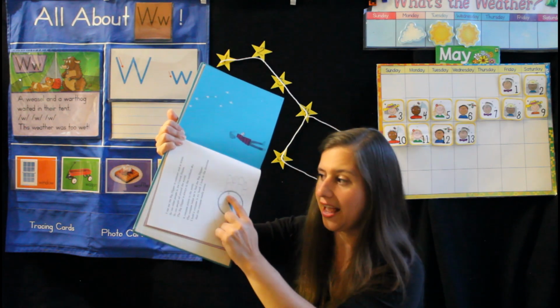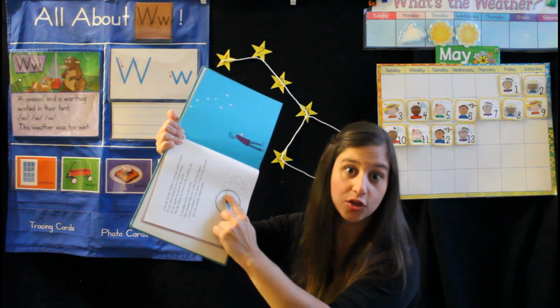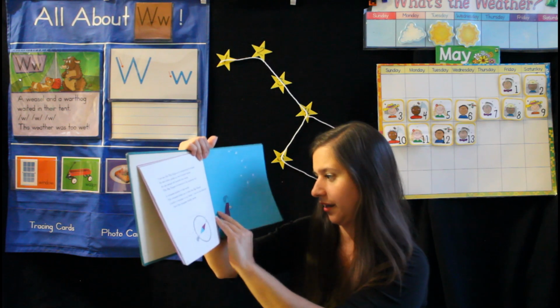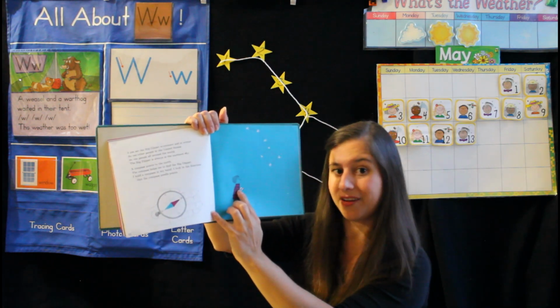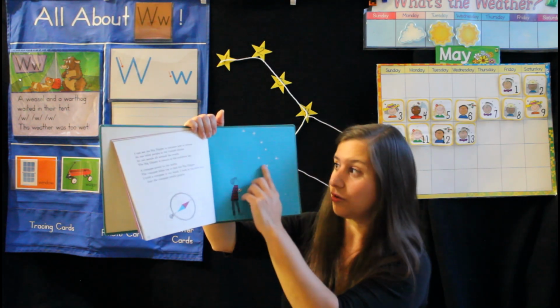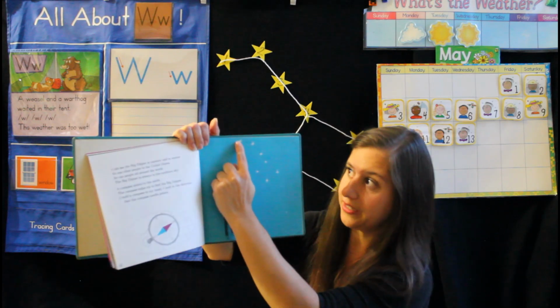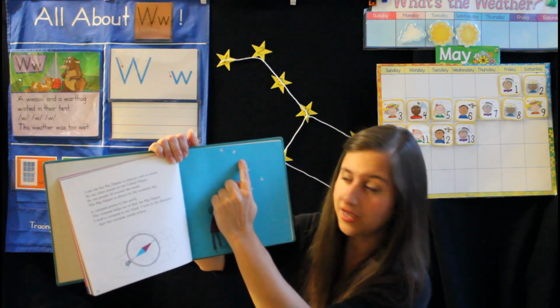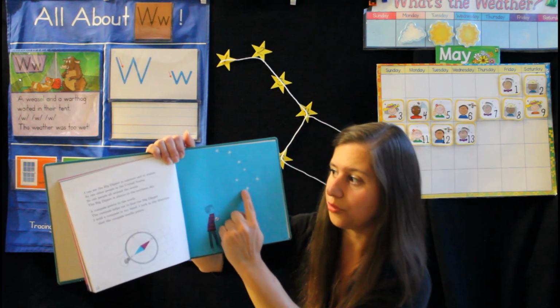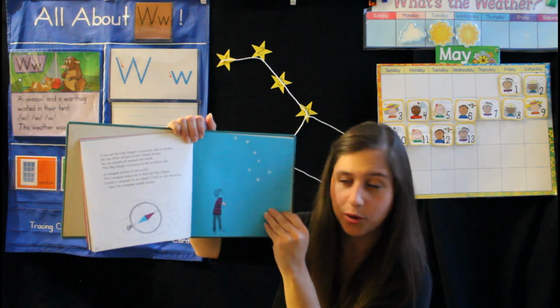When we see letter N on our compass, we know that means north. He's holding the compass to help him find the north so he can see the Big Dipper. Here it is. 1, 2, 3 spots on the handle and 1, 2, 3, 4 stars for the bowl part.